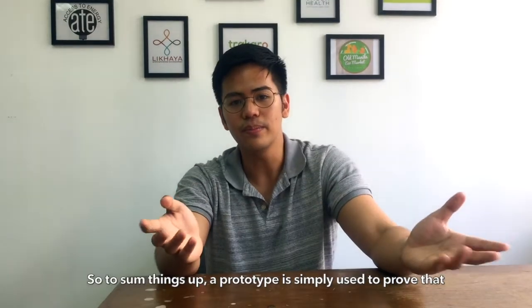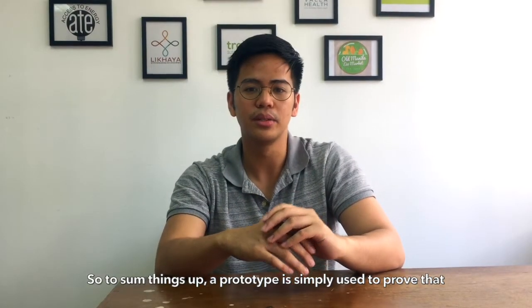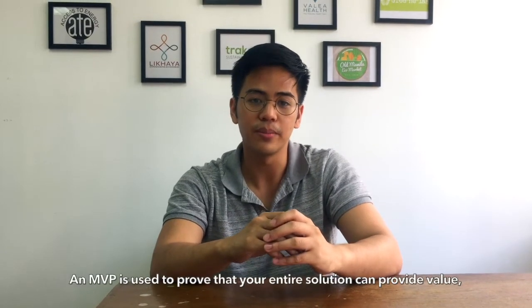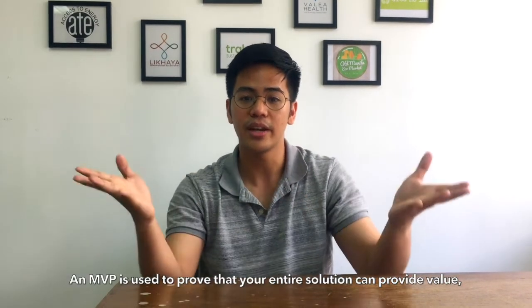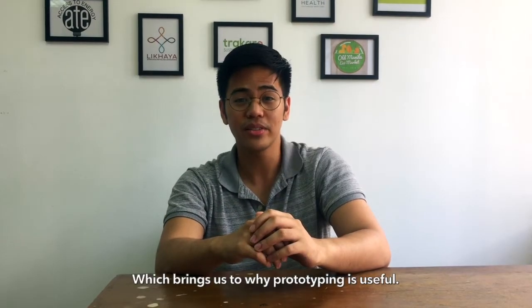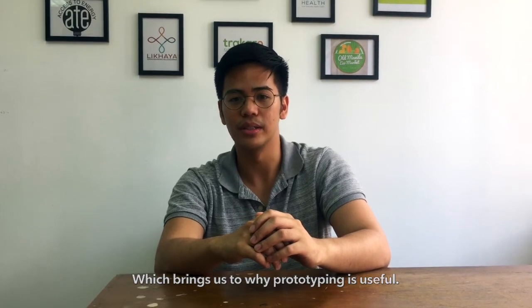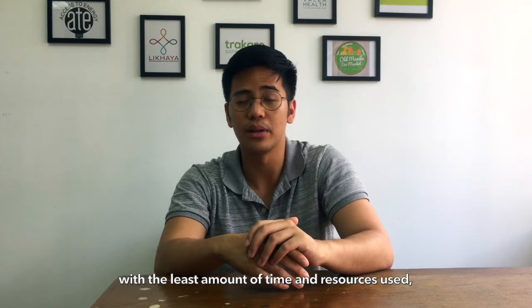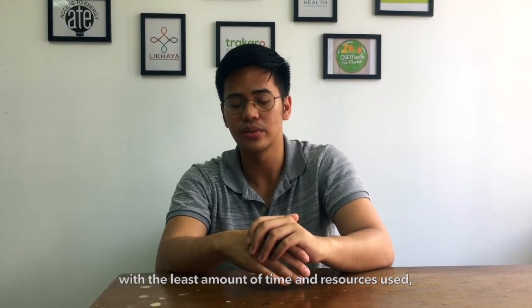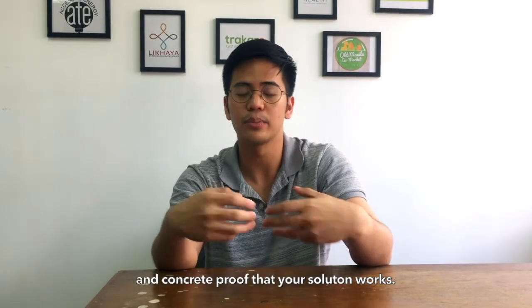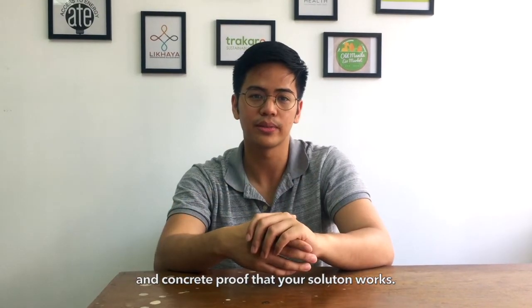So to sum things up, a prototype is simply used to prove that a property of your solution is feasible. An MVP is used to prove that your entire solution can provide value, and to prove this using as few resources as possible. Which brings us to why prototyping is useful. It's simply the best way to improve your solution with the least amount of time and resources used, while generating the highest quality of feedback and concrete proof that your solution works.